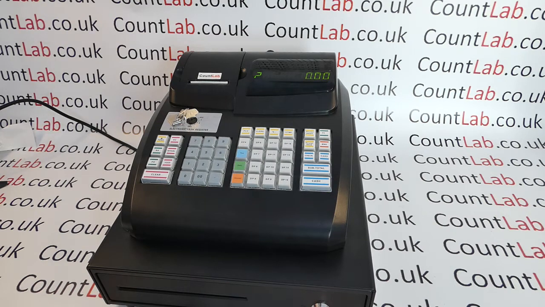So the Z report works in that particular way, where it clears the data down, but there are different reports that you can do. So on this machine you can do a financial report, you can do a PLU which deals with products, you can do clerk reports, and you can also do training reports. So if you've done what reports you've done or what sales you've done through when you were setting up your training clerks.